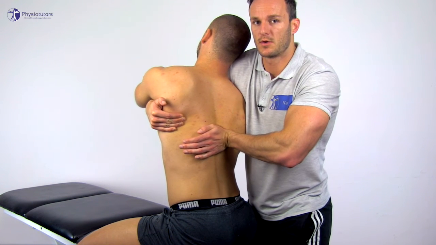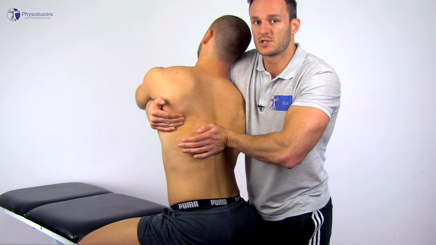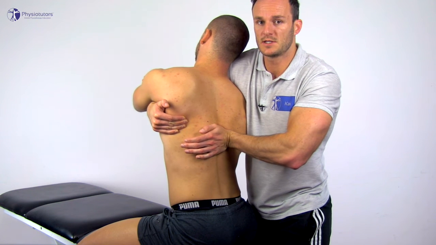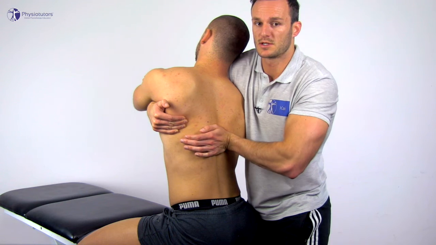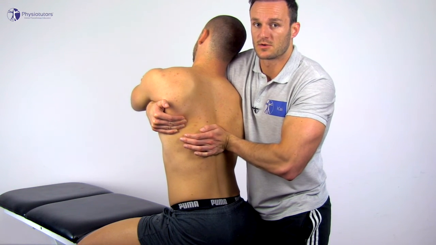To test each component of intervertebral motion, slightly move out of the end range and now test extension between T7 and T8 by pushing the spinous process ventrocranially.